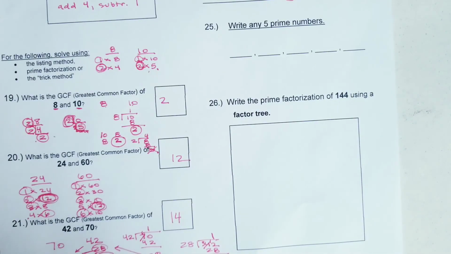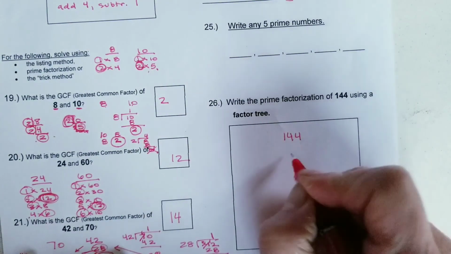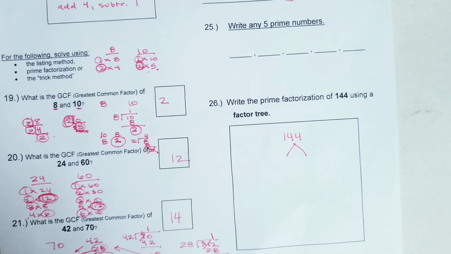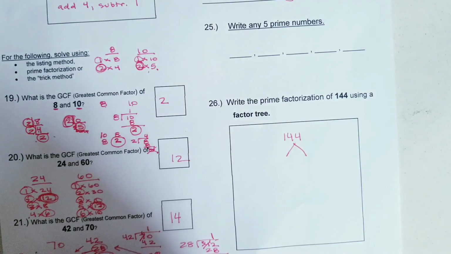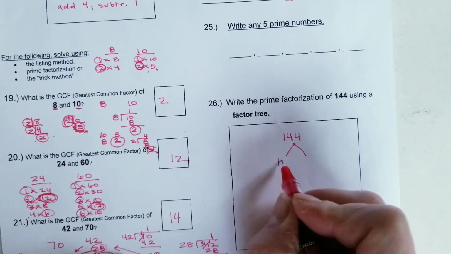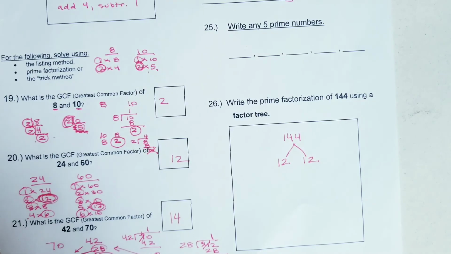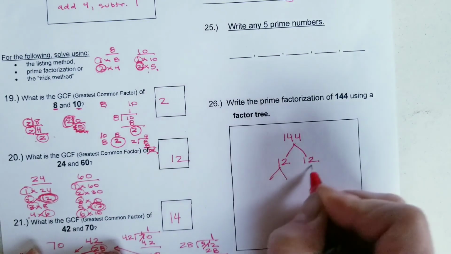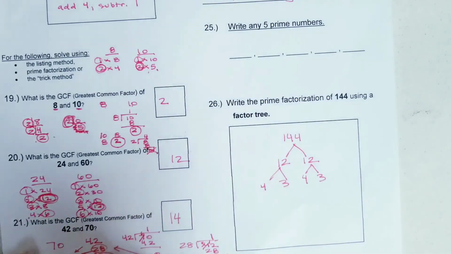Okay, so number 26, write the prime factorization of 144 using a factor tree. So go ahead and write 144 on the top, make a tree looking thing, 2 branches, and then think of your 2 factors that will give you 144. If you can't think of what they are, you can always start off with 2 and work your way up. So I'm going to try to find 2 factors that are pretty high. 12 times 12 equals 144. And then I'm going to branch out. 4 times 3 equals 12, and 4 times 3 equals 12.